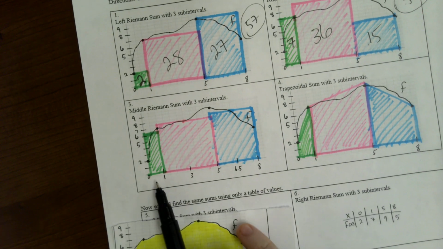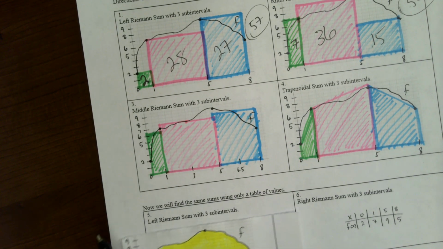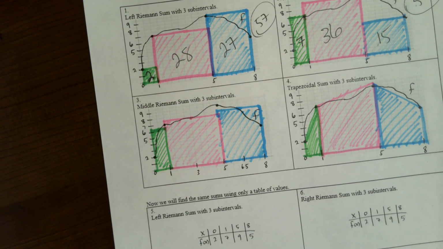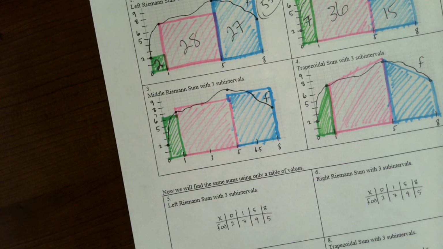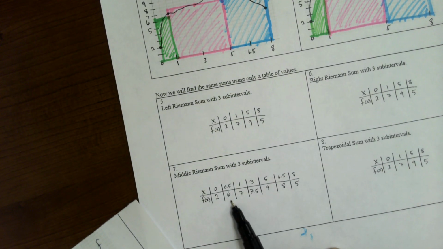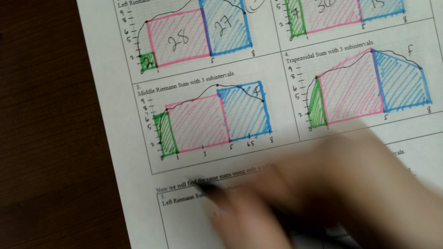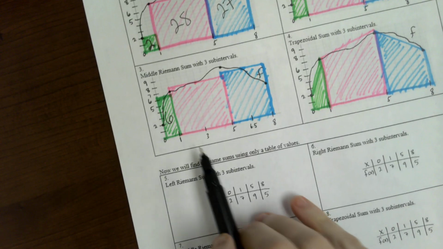So this first one, base is 1 and the height is... it's hard to tell on the graph, but I'm looking down here to see. No, sorry, I'm going to a half, so I should be looking here. The height would be 6, so 1 times 6 is 6.